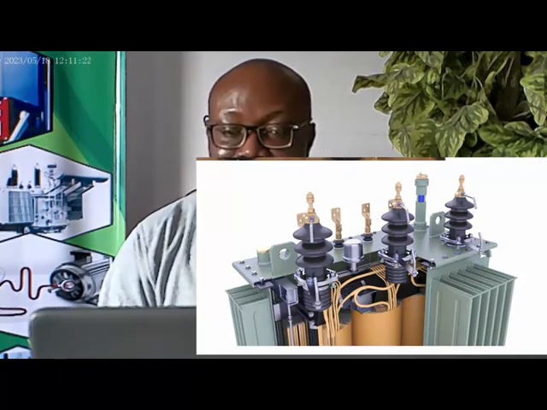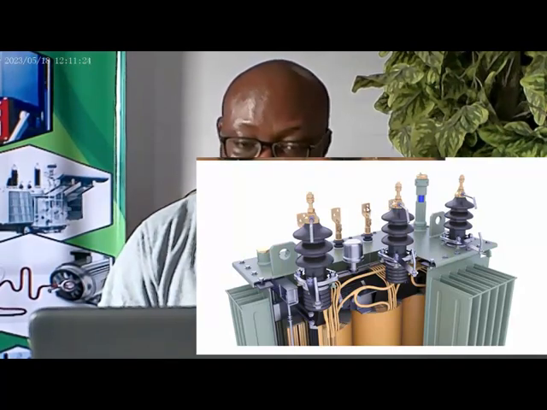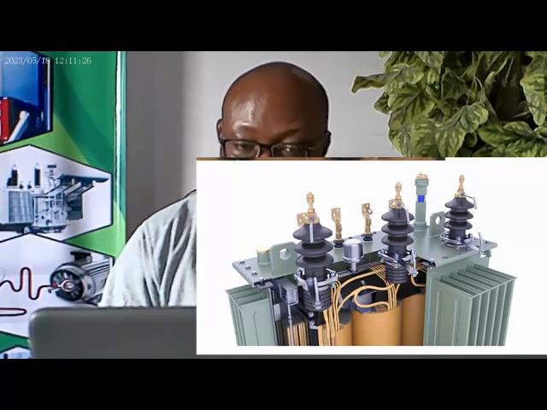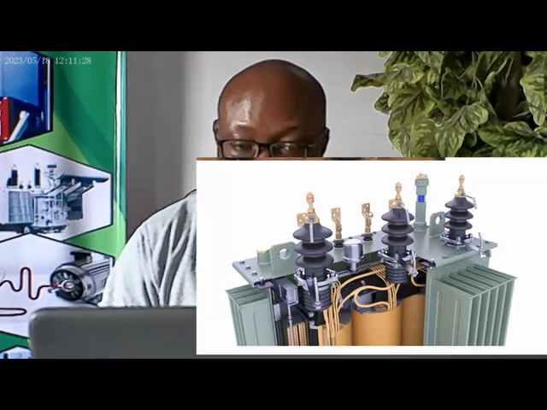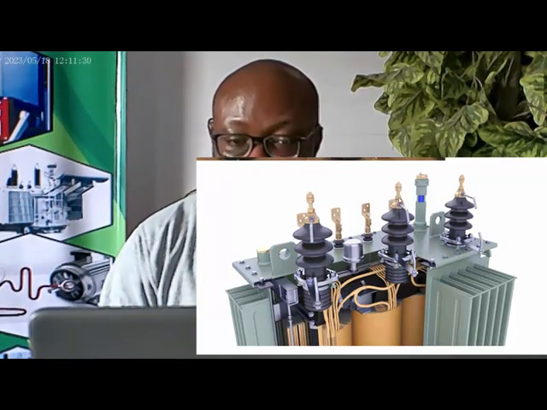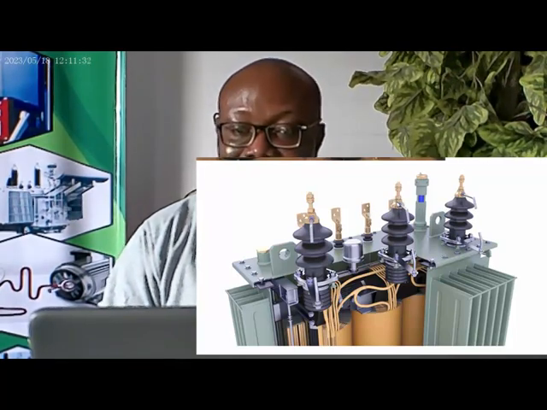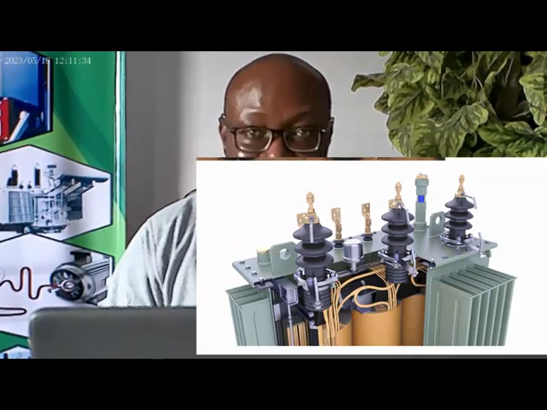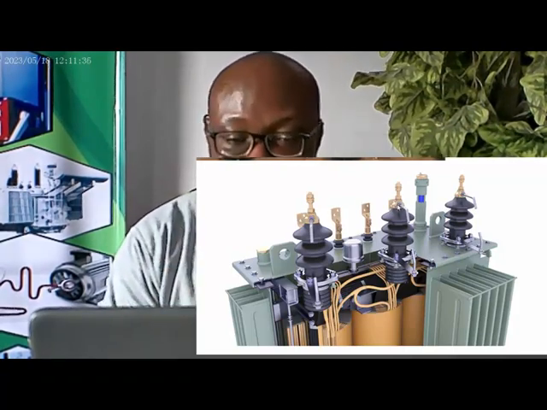So now, if you are carrying out an insulation resistance test, you place a probe on any of the secondary terminals and any of the primary terminals. Remember, they don't have any connection.